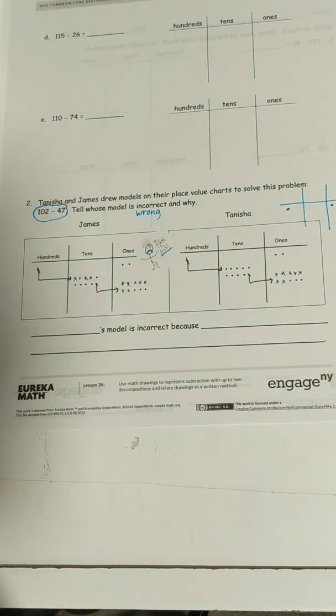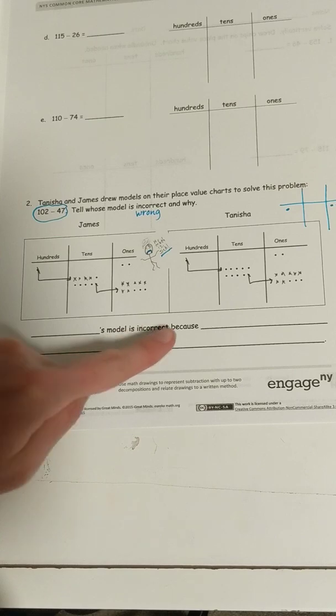This says my math is sick, as in like sick, like not feeling good. Okay, so it wants you to say Tanisha or James's model is incorrect because, okay, so you have to give a reason. Where did they go wrong? Where did they make their mistake? I'm curious to see if you can discover that. And good luck. You're going to do great. Can't wait to see your work.